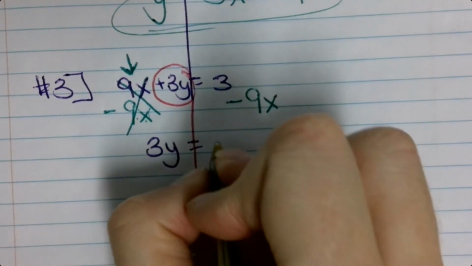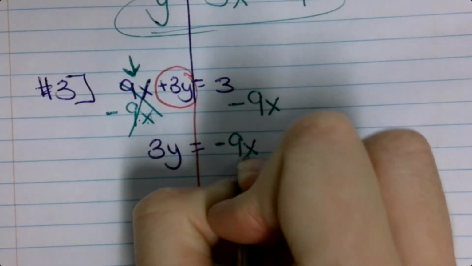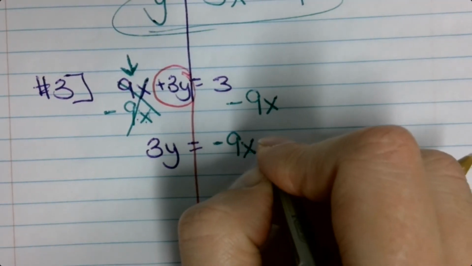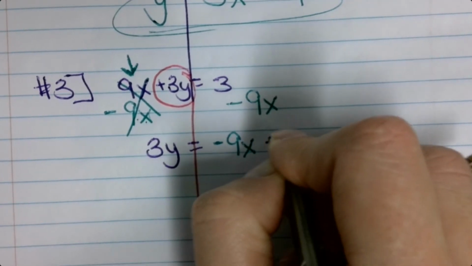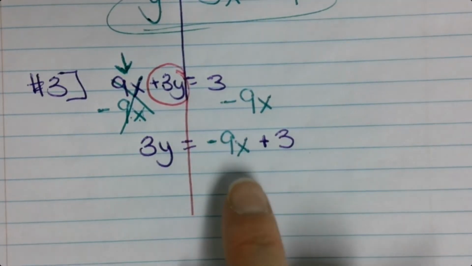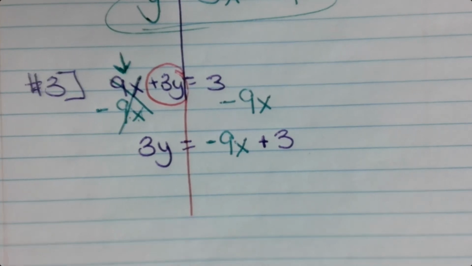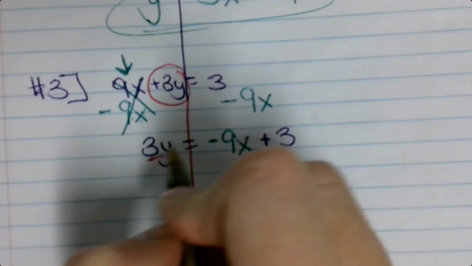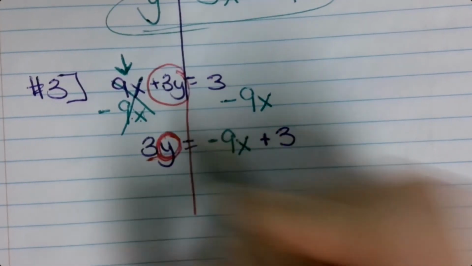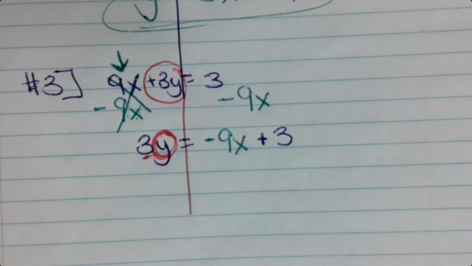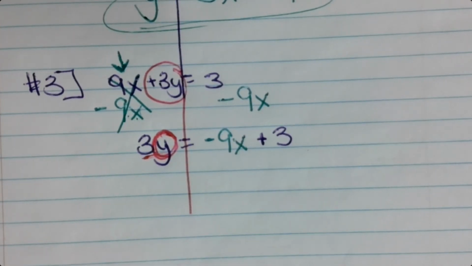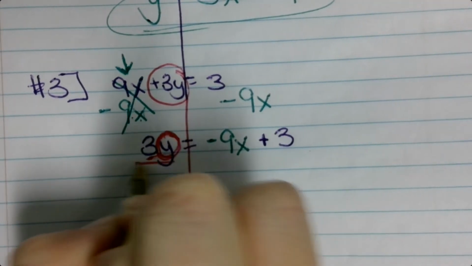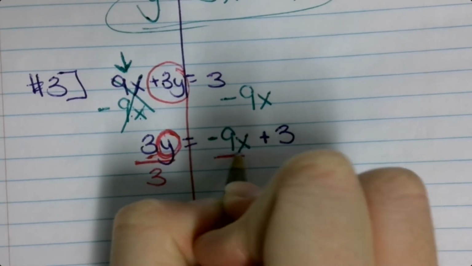I have my negative 9x, and the reason that I put it before the 3 is because I try to keep my y equals mx plus b, and if I put the 3 first, it wouldn't be in that form, and I just like it to be, okay? Same thing here. This time, now I can separate these two. The y is here, the 3 is next to it. What's that mean? They're being multiplied. The inverse of that is divide. So I'm going to divide by 3.